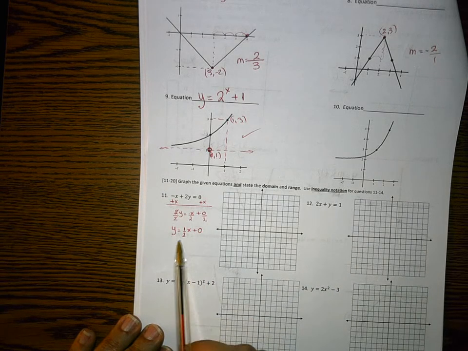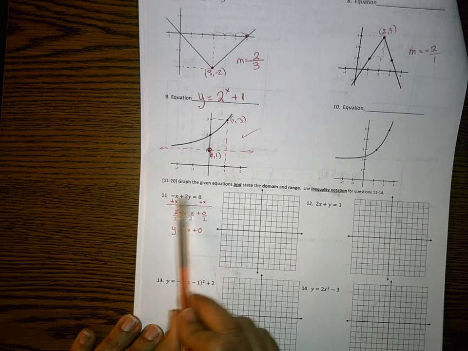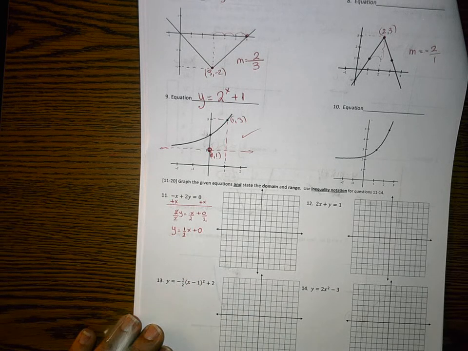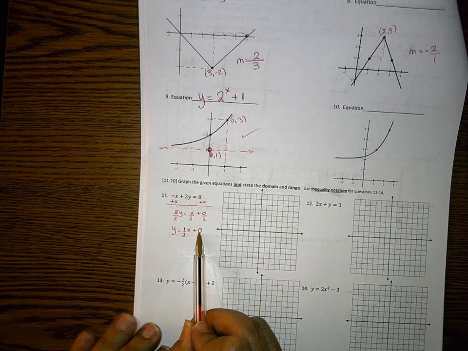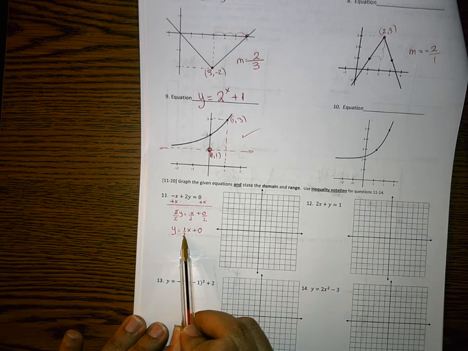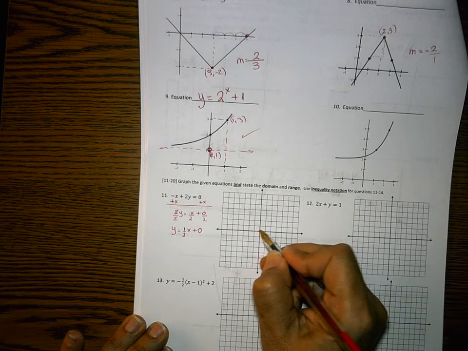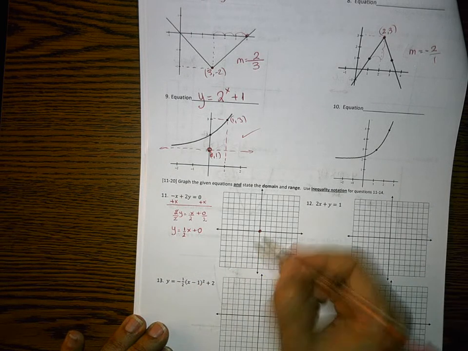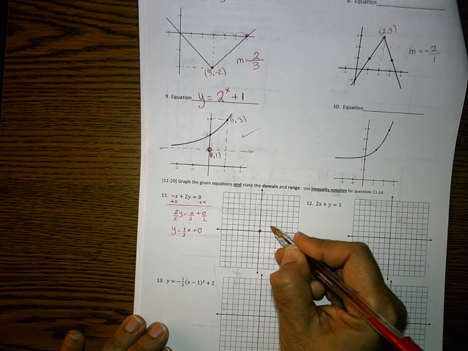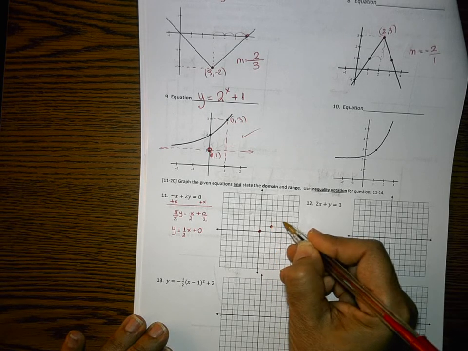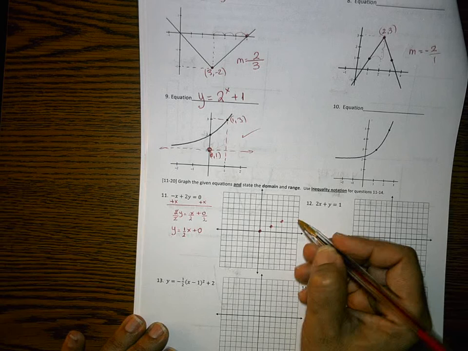I manipulated this equation to be in this form, and now I can see clearly that the y-intercept is 0 and the slope is up 1, run 2. So here we go, 0, my y-intercept. Up 1, run 2 is my next point. I can keep on going, up 1, run 2. That's enough for me to go ahead and graph this line.